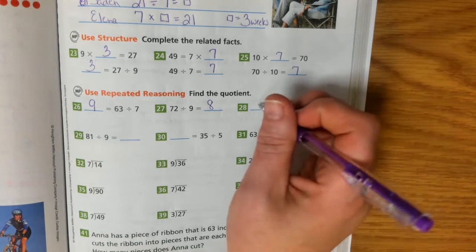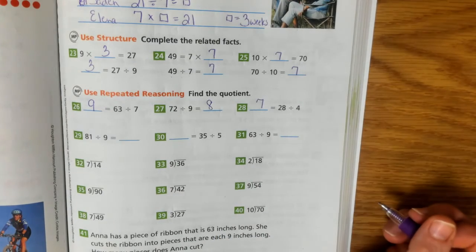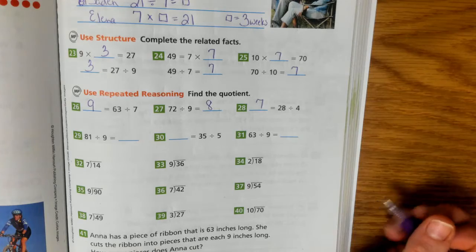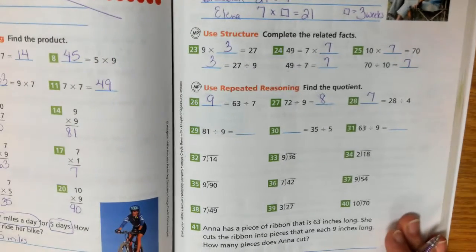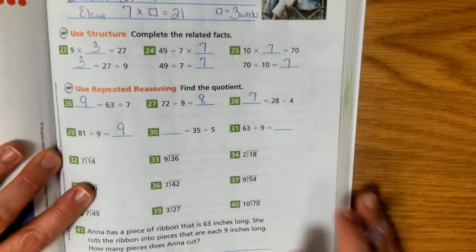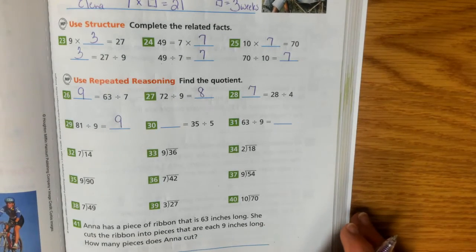I hope you found 7. 81 divided by 9 equals, you see it? Equals 9. What number equals 35 divided by 5? And that would be 7.